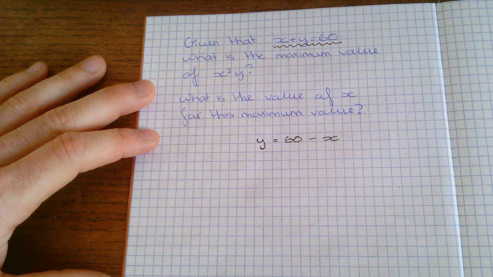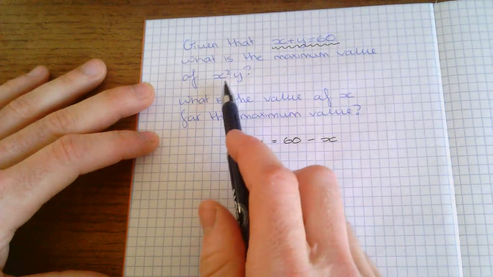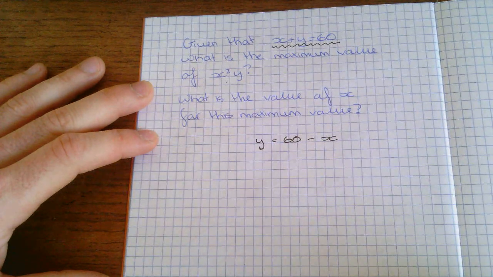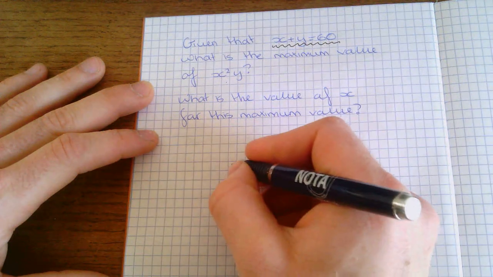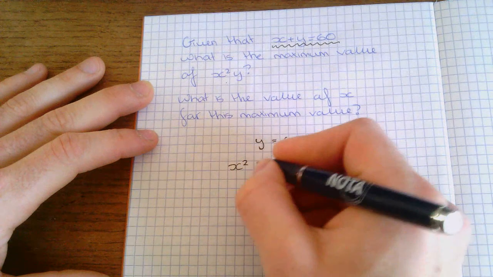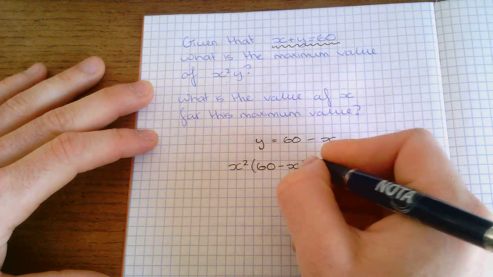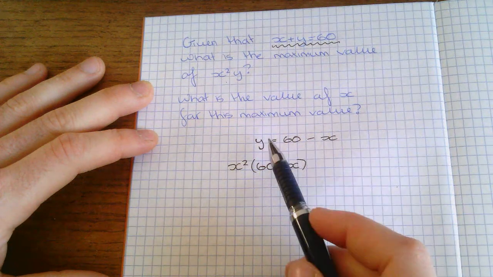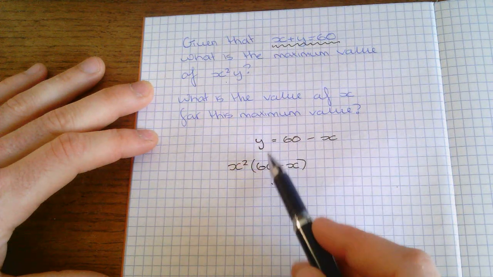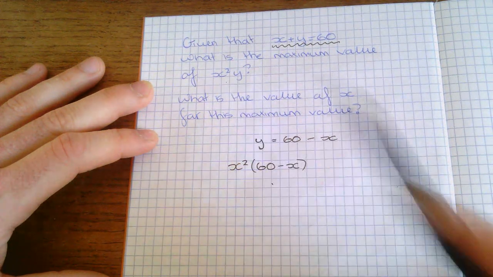The reason we want to do that is because then we can substitute that into here. So we know that x squared y would actually be x squared multiplied by 60 minus x. So I've substituted that in for my y value into the x squared y bit.